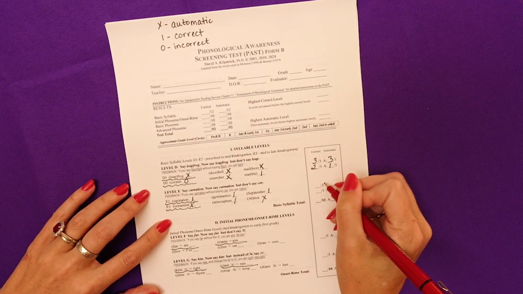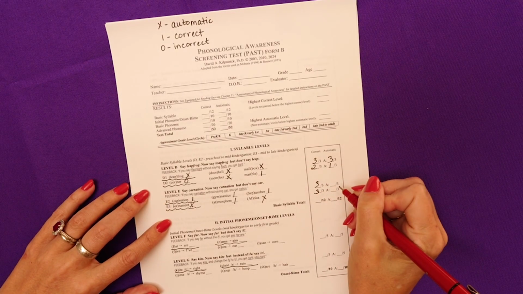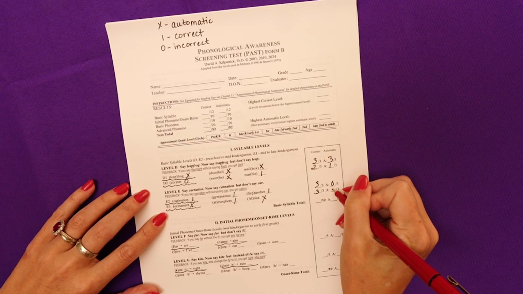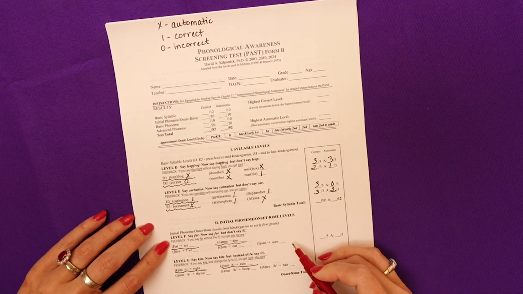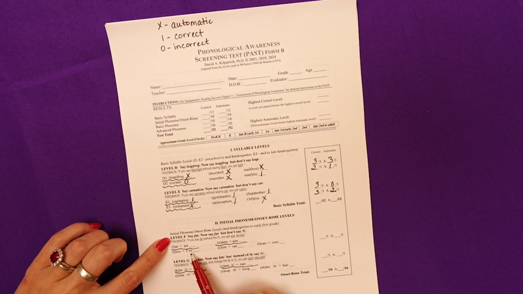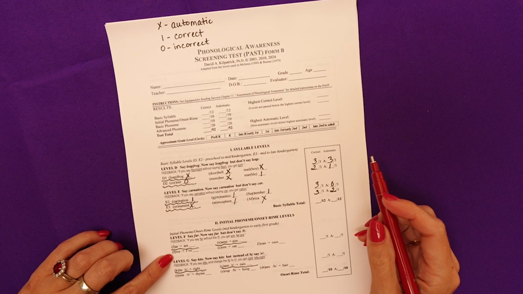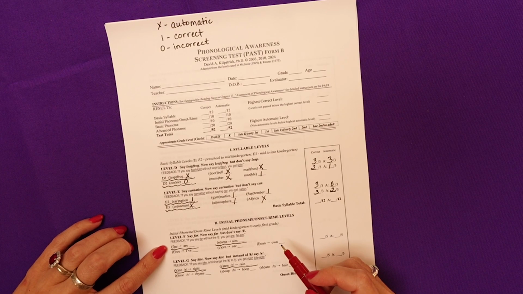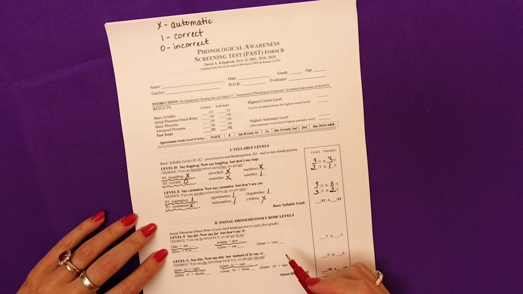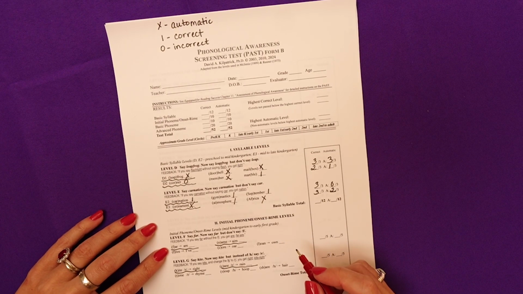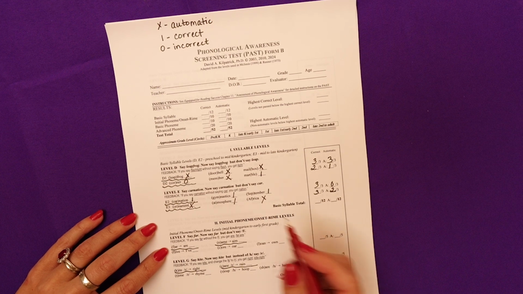And we got them all correct. And we got 2 automatic. Now for this next section, if Dan gets the first 2 automatic, I can skip the next 3 because he's older than 2nd grade. Say far. Far. Now say far, but don't say f. R.